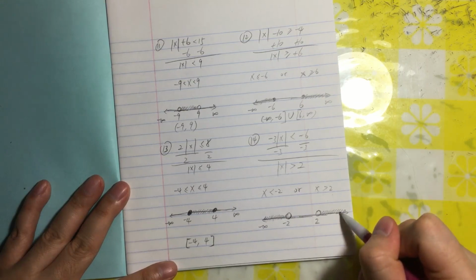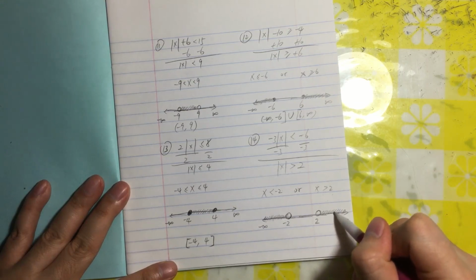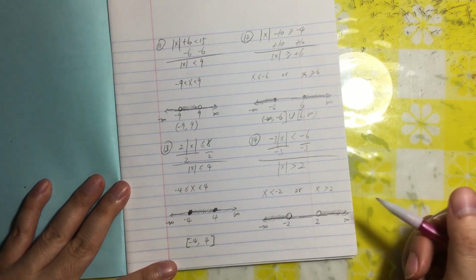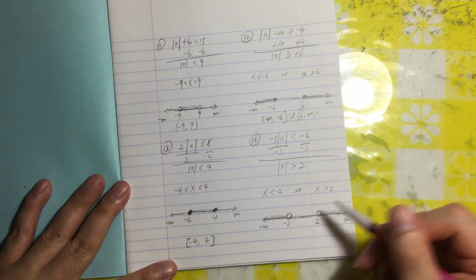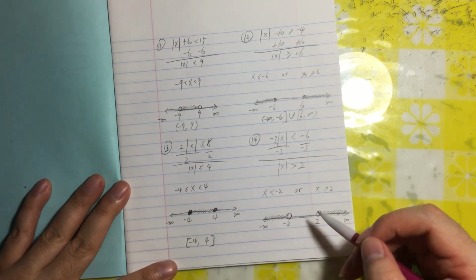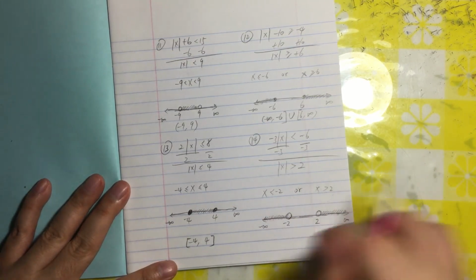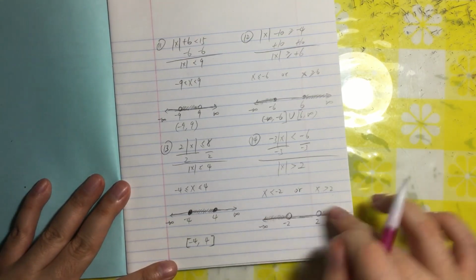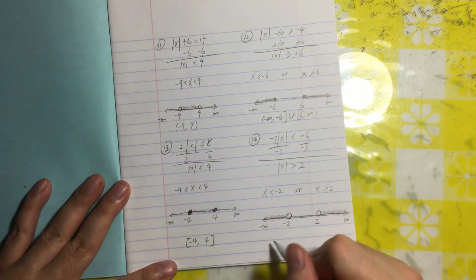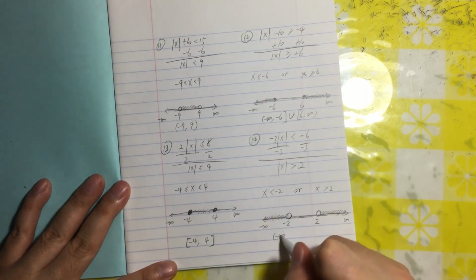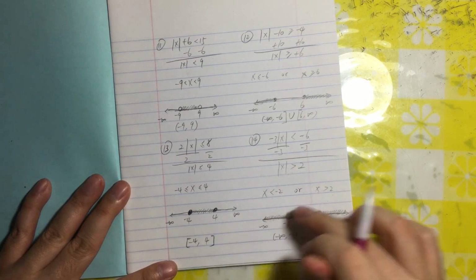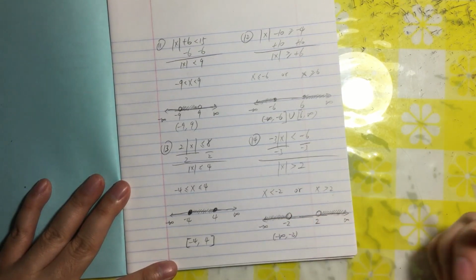That's a graph of the solution. Next, let's write a solution using interval notation. In the graph, look at the straight region here. There are two regions. In the first region, the left endpoint is from -infinity to -2. That's the left endpoint, that's the right endpoint.